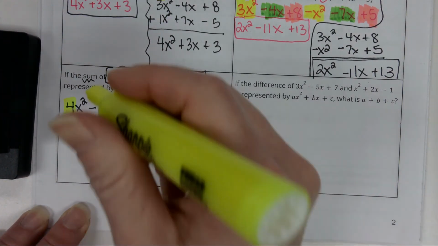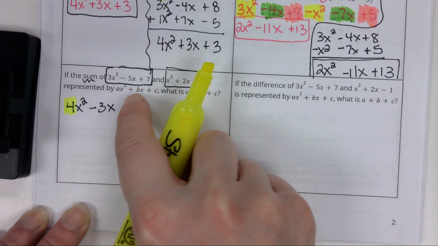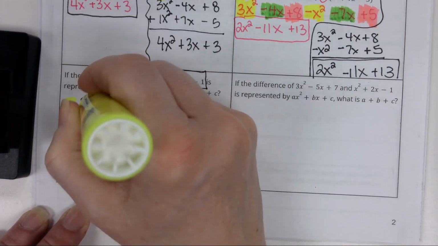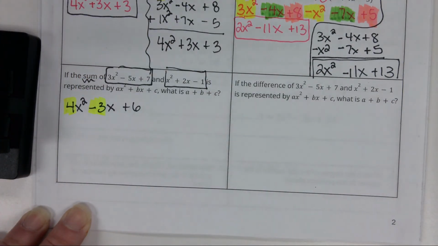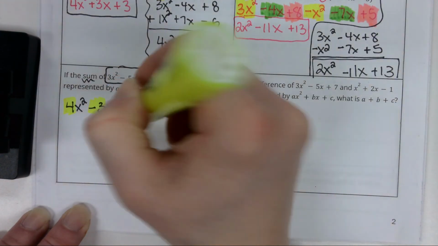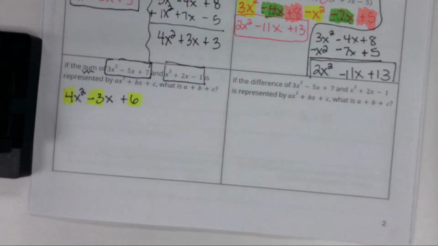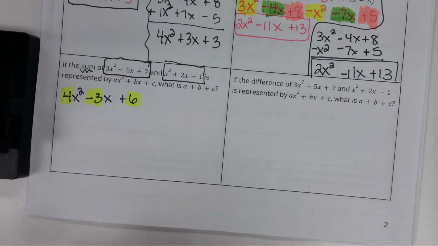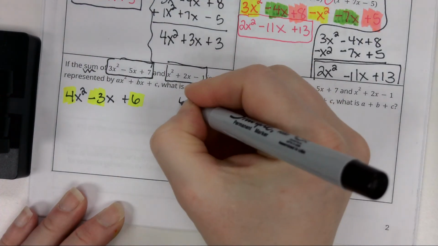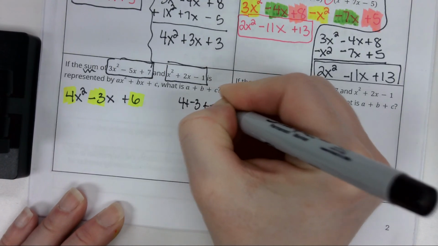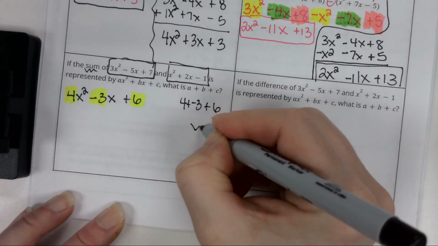For b, be careful because it's saying plus b. This is actually a negative 3, so b is a negative 3, and c is a positive 6. What's the sum of a plus b plus c? What's 4 plus a negative 3 plus 6?